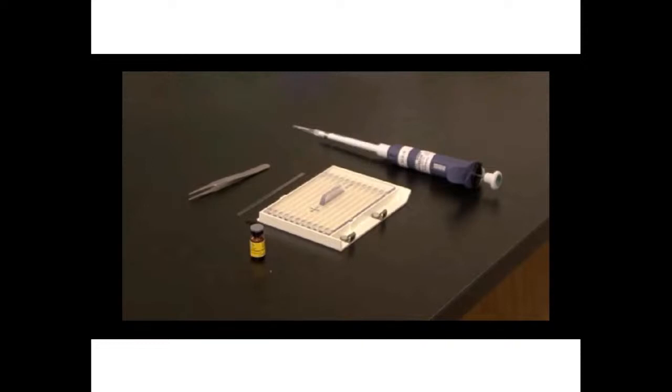Now we are ready to place the IPG strip into the focusing tray. An IPG strip has two sides. One is a plastic protective backing and the other is a dried gel. You begin by removing the plastic protective backing with forceps, and you can tell where that plastic protective backing is by a slight indent on one side of the plastic pieces. The side that has the indent is your protective backing. You pull that rapidly across, and now you have gel side up.